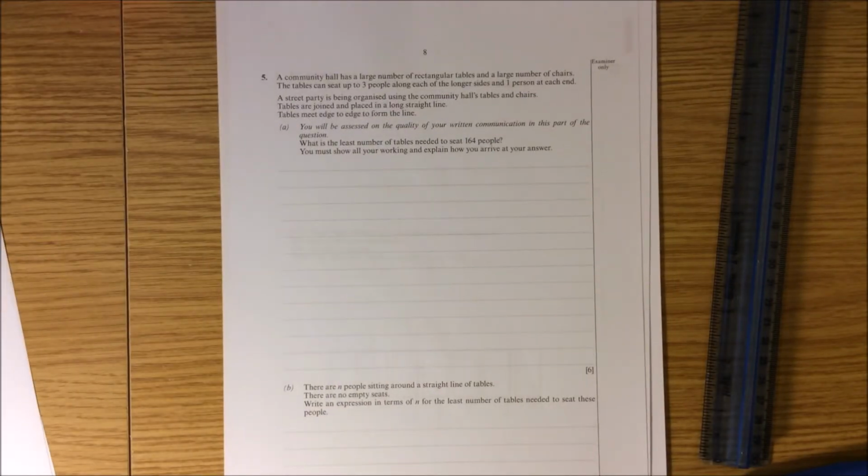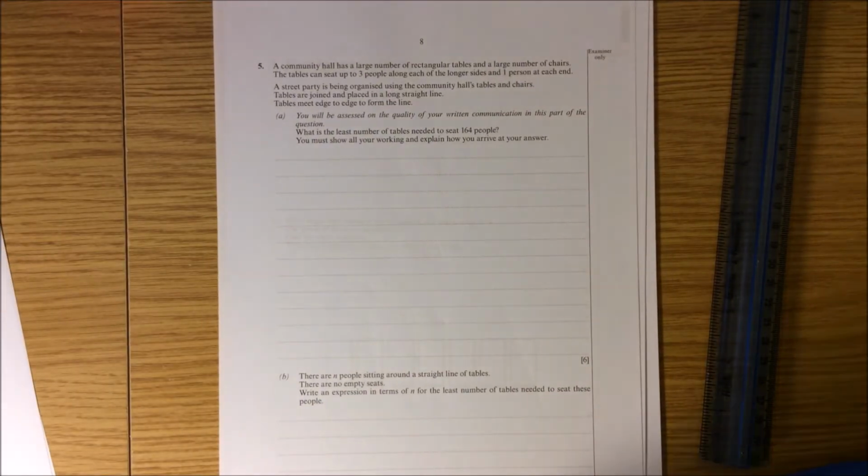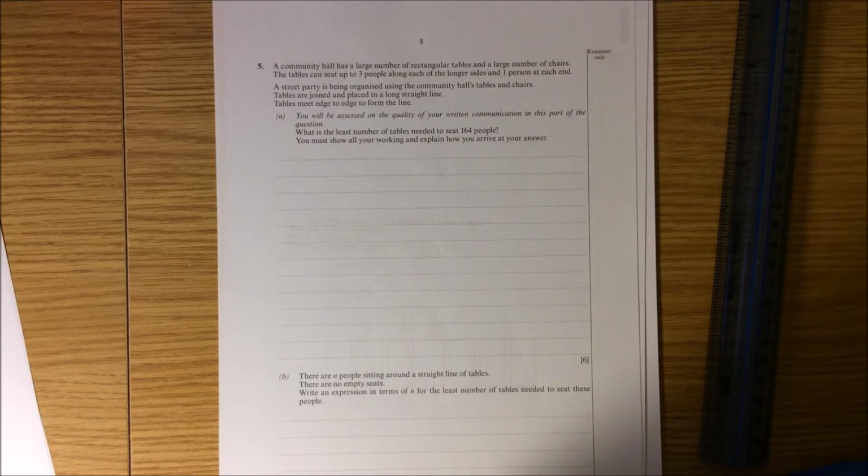Question number 5. A community hall has a large number of rectangle tables and a large number of chairs. The tables can seat up to 3 people on each of the longer sides and 1 person at each end. There are 164 people. Tables meet edge to edge. What is the least number of tables needed?